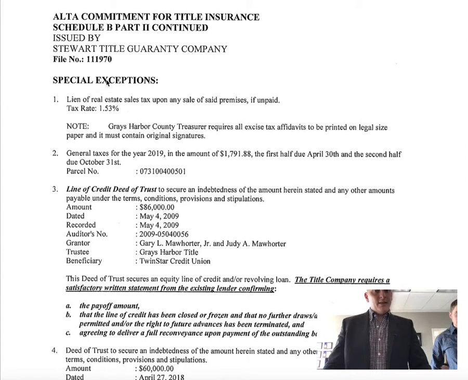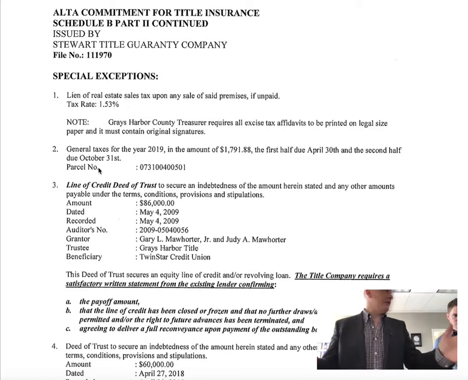You'll notice there's your excise tax that has to get paid. And then just start reading through. So number one, excise tax, we all know is going to be there. It's going to be on every transaction in the state, right? Then you have taxes. So your general taxes for the year are this much, and their second half is due at this point. So it doesn't matter, right? Here's where you start to see things that are important.